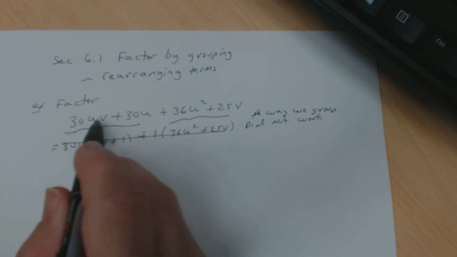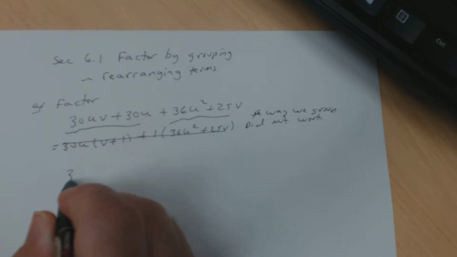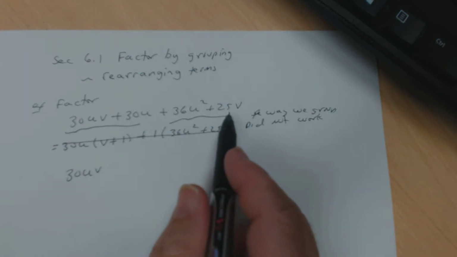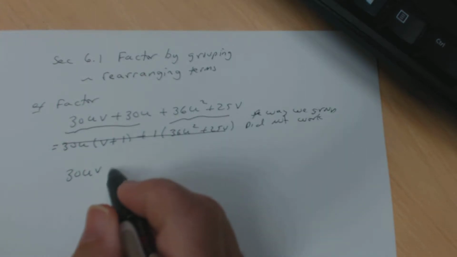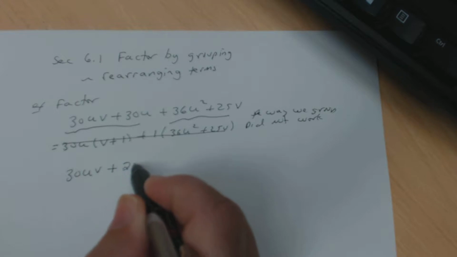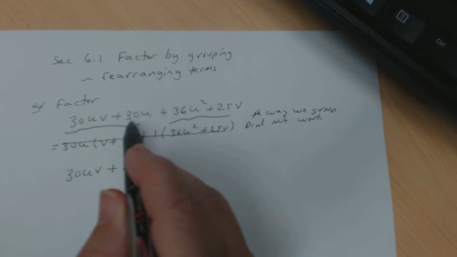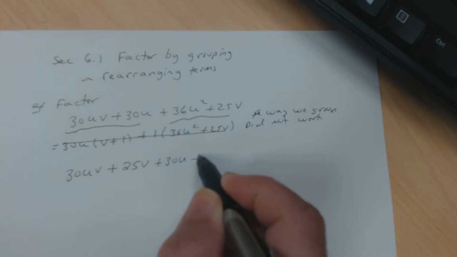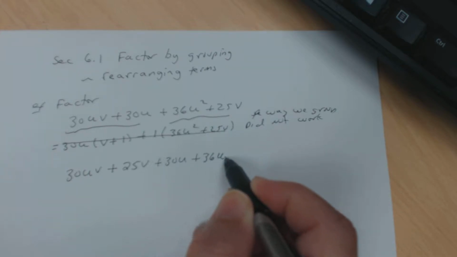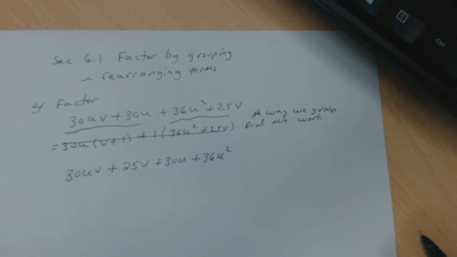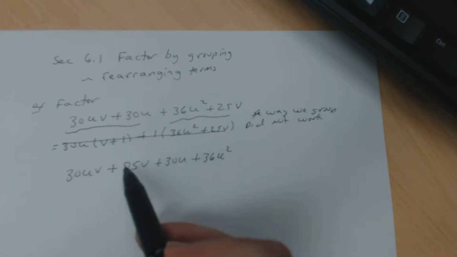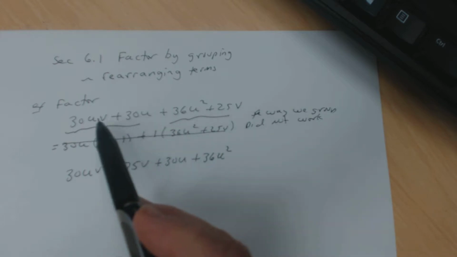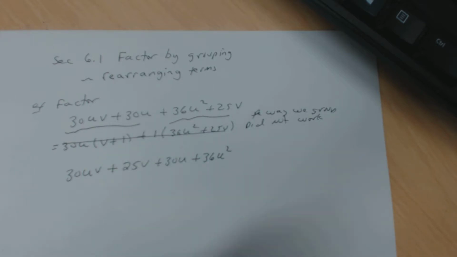So let's rearrange them. I'm going to leave the 30uv first, then I'm going to put the 25v second, and then I'm going to leave these two terms alone for right now in that order. Notice that this polynomial is identical to the first one. They're the same polynomial, it's just a different order.